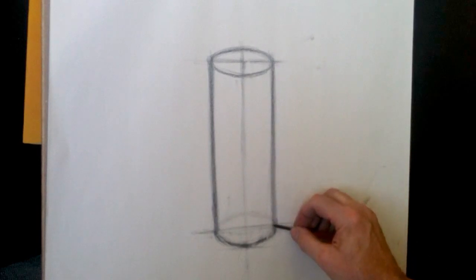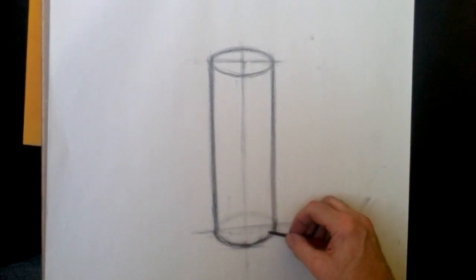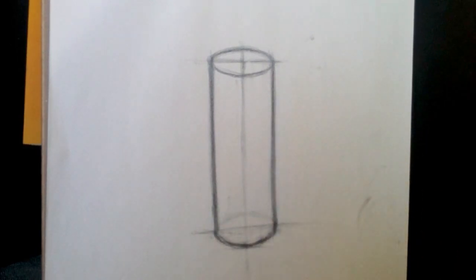So the edges here are not going to be perfectly perpendicular. I'm trying to angle them in ever so slightly.